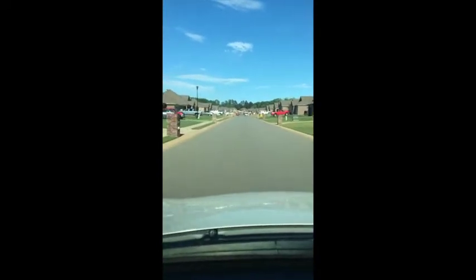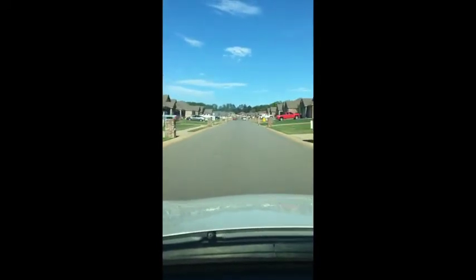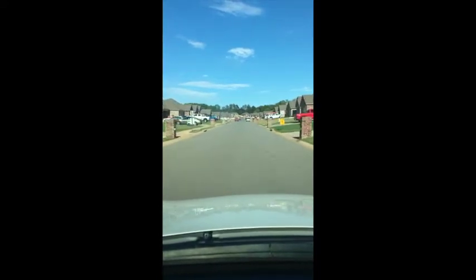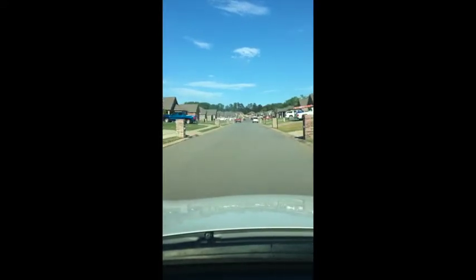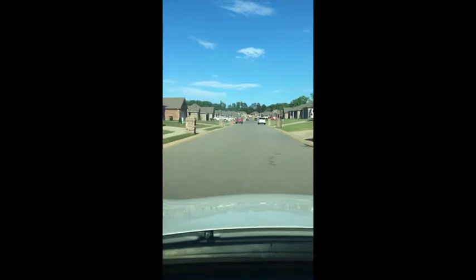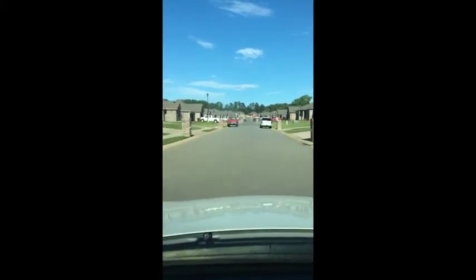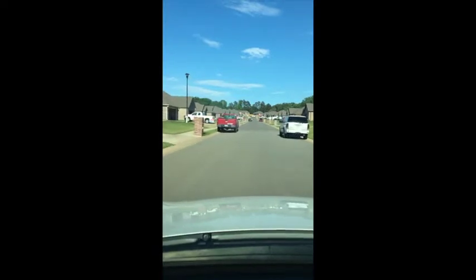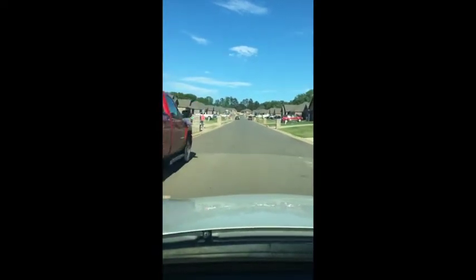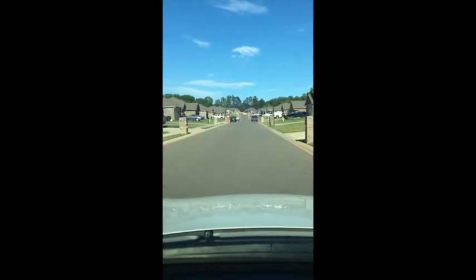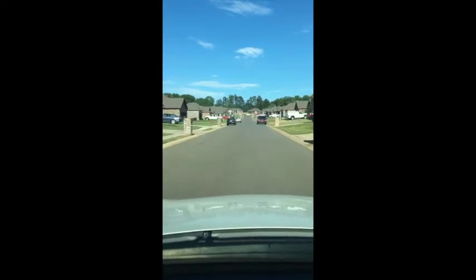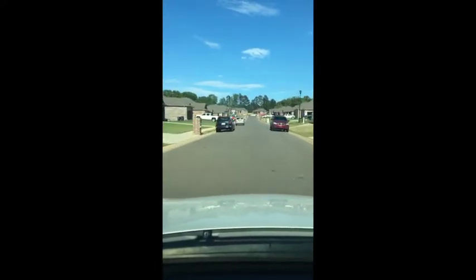Basically, you turn here. This is the side of Mango Loop that is developed. These are the most recent houses that have been built in our neighborhood. Top of the street is where the new construction has started.